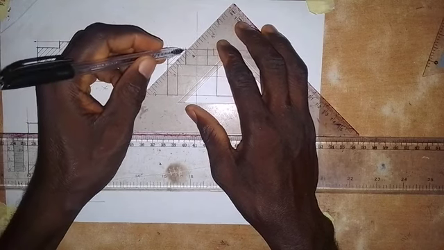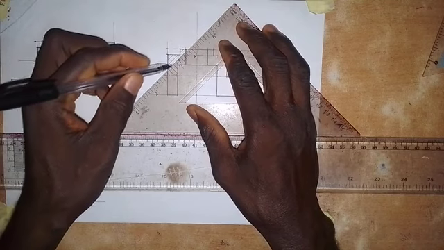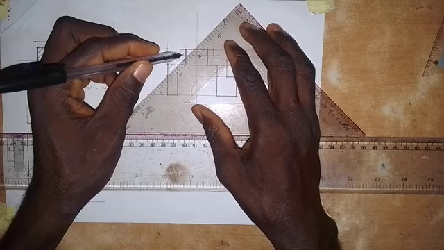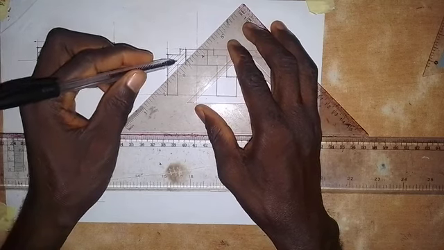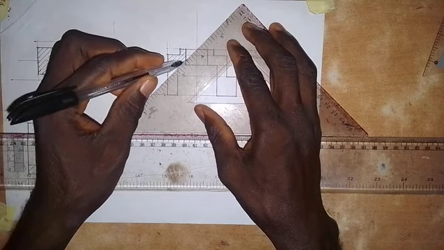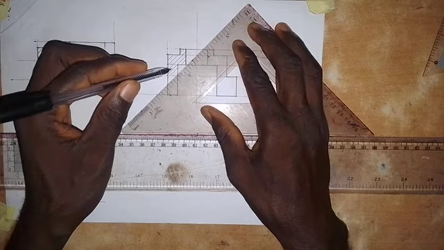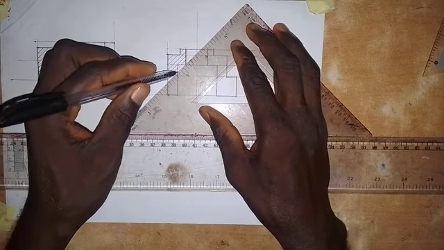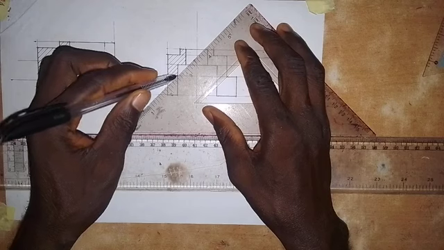You don't have to measure the space. All you have to do is use your eyes to judge the distance between the hatching lines. That is what I'm doing here, without taking the measurement of the space between the hatching lines. We also hatch this, and then we hatch this surface.